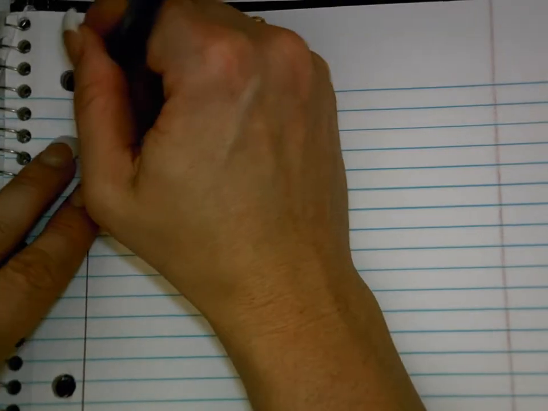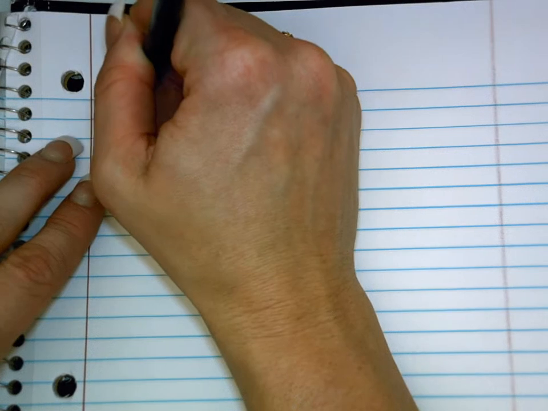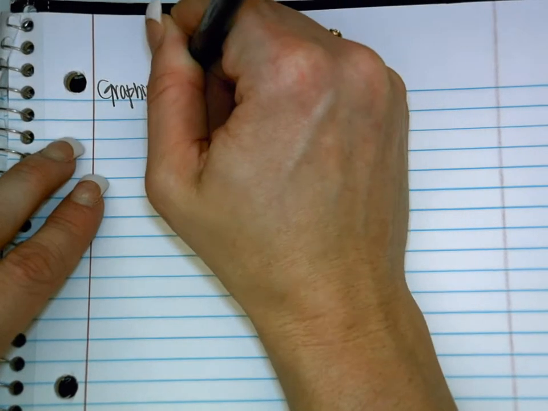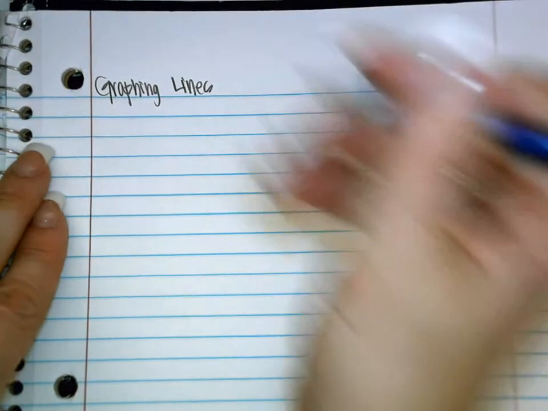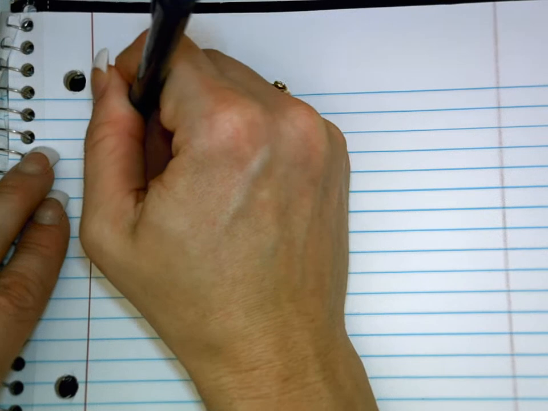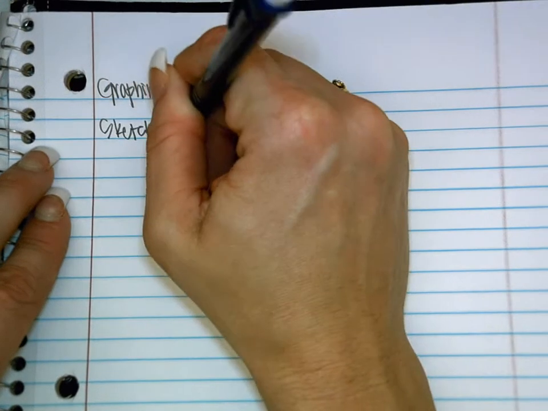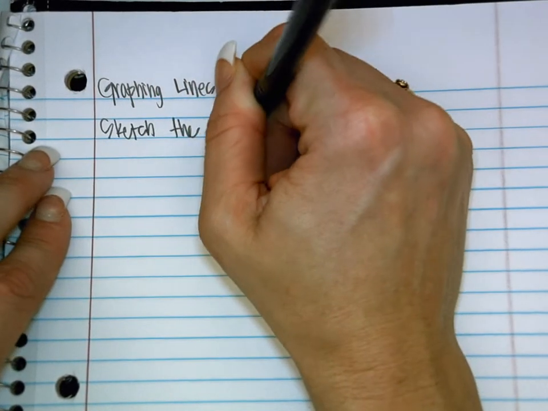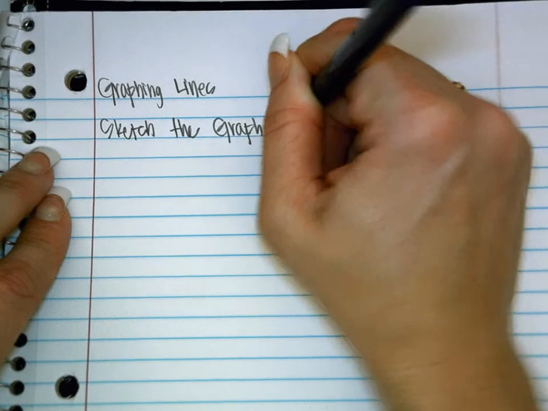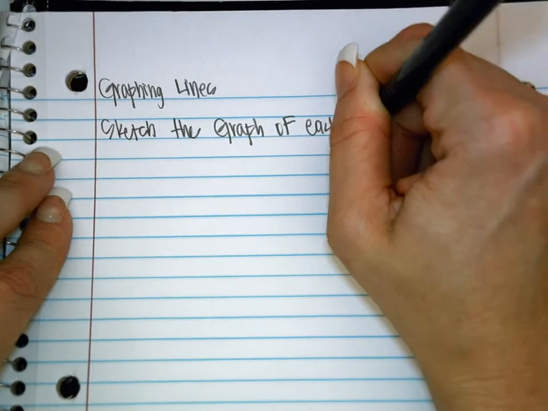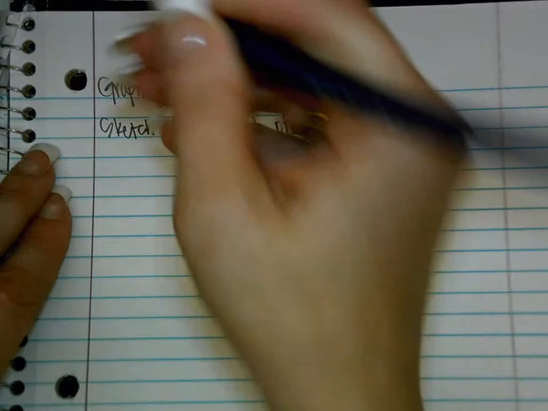Last thing for today is going to be graphing lines. Your instructions are going to ask you to sketch the graph of each line. Sketch the graph of each line.